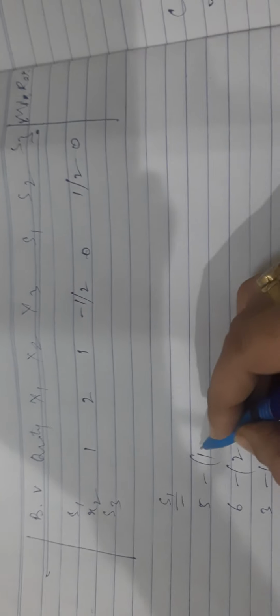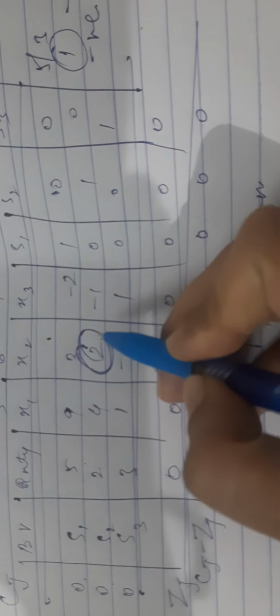The non-key rows are S1 and S3. So how to compute the values for S1? Simply jot down the previous non-key row and then minus the new key row, multiplied with the element corresponding to the key element, that is 3 in this case.